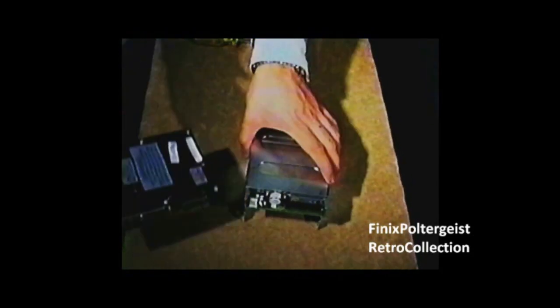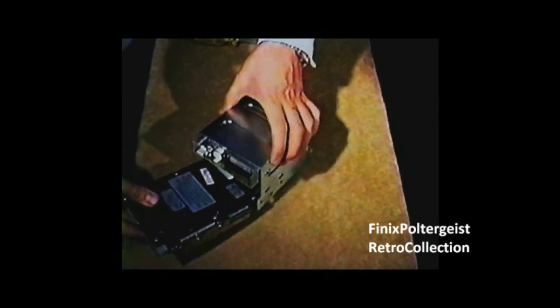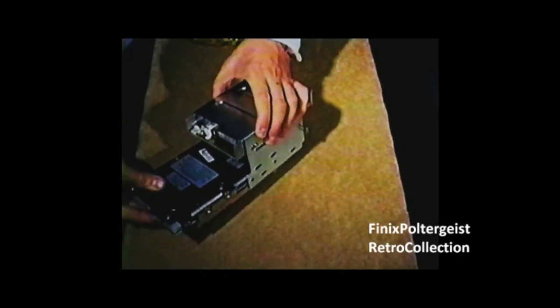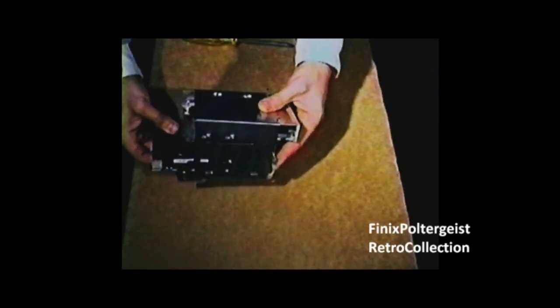While the bracket is detached from the case, it is best to go ahead and install the hard drive. With the power connection facing the rear of the bracket, align the front of the hard drive with the front of the bracket and secure it with screws.